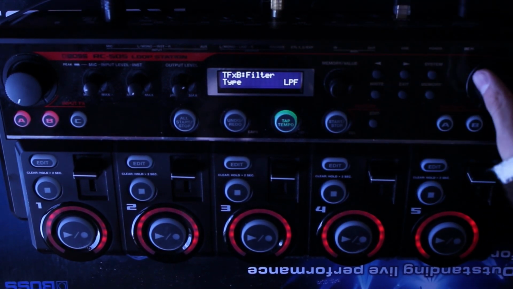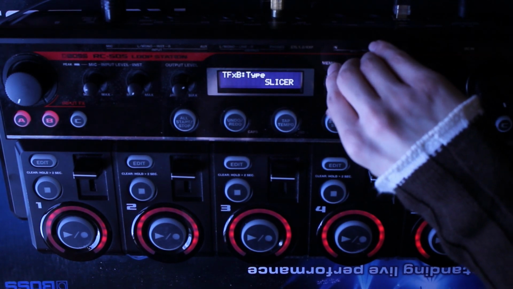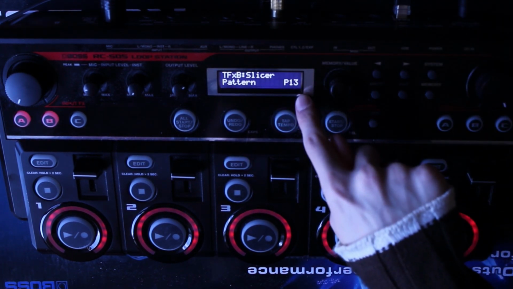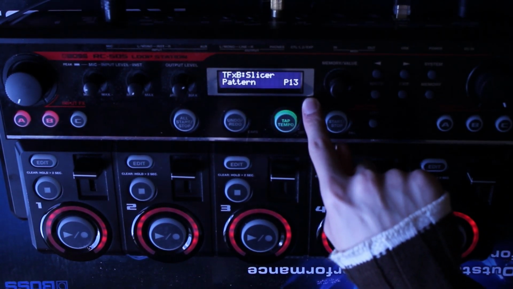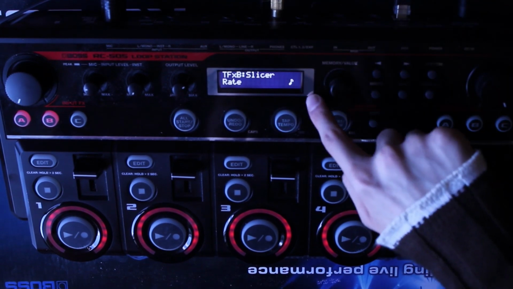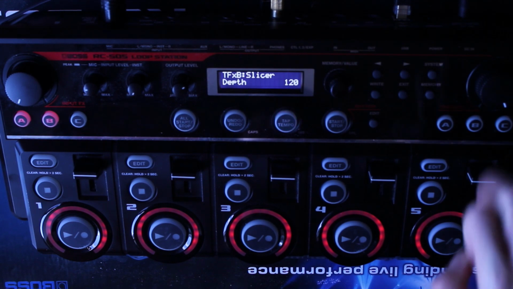And then we are going to set up on track effect bay a slicer of pattern 13. Rate is 8 note. And the depth 120 all the way.